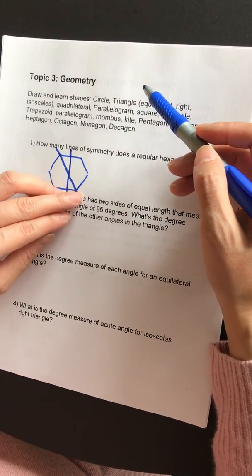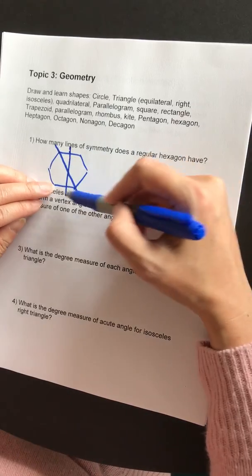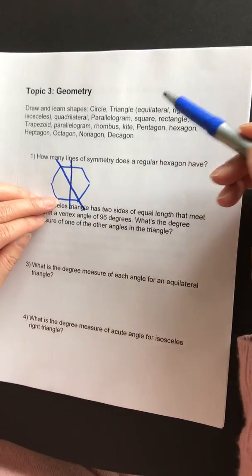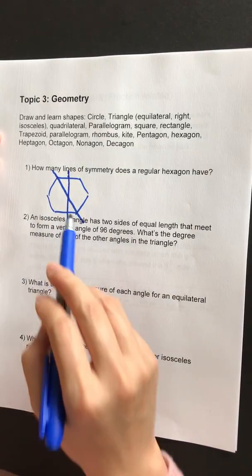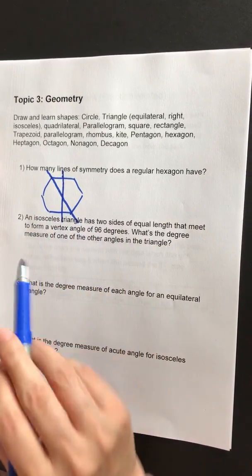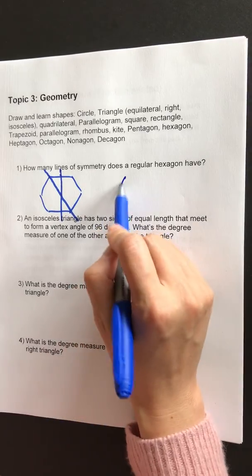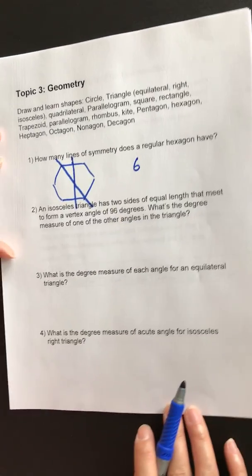But then when you rotate back to the other half of the hexagon, it's going to repeat the line. So for each 3 lines, there are 2 symmetry lines. On the other side, the lines coincide. So in total, there are 6 symmetric lines.